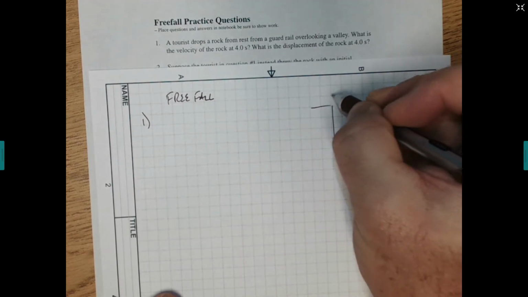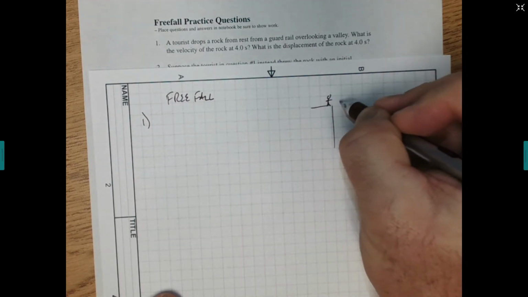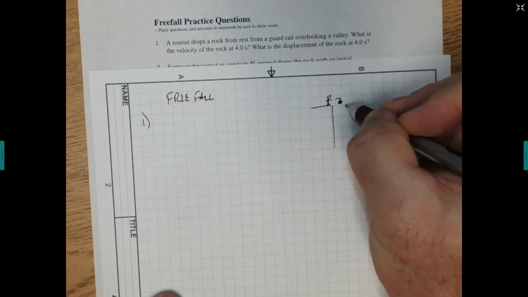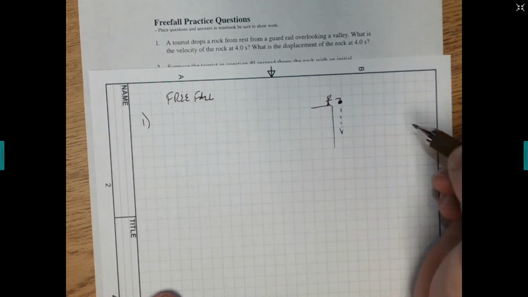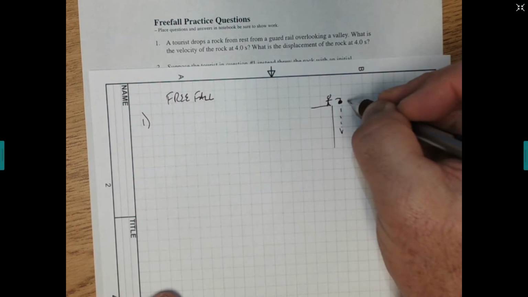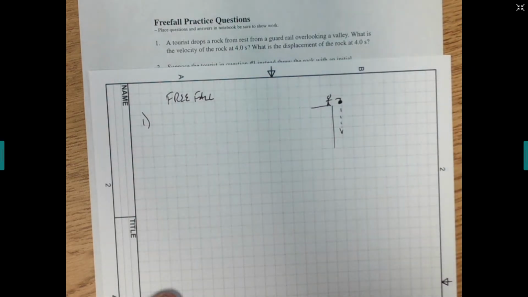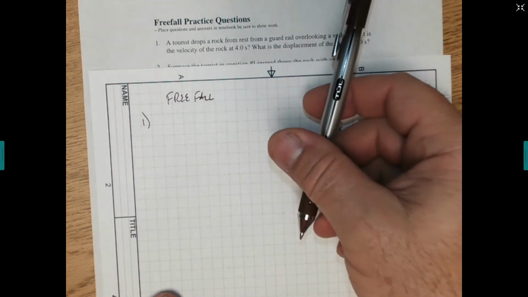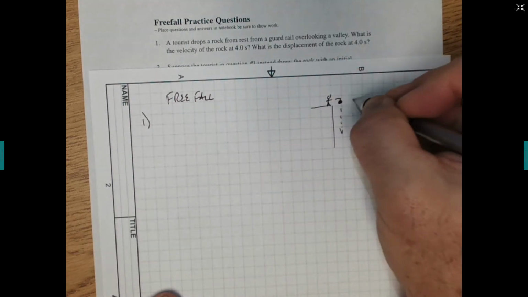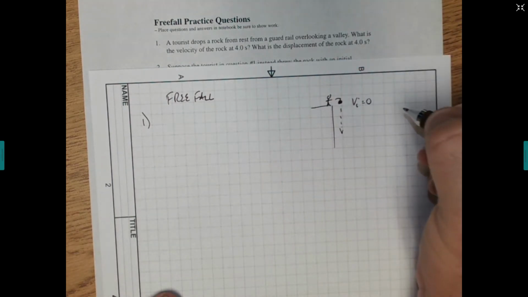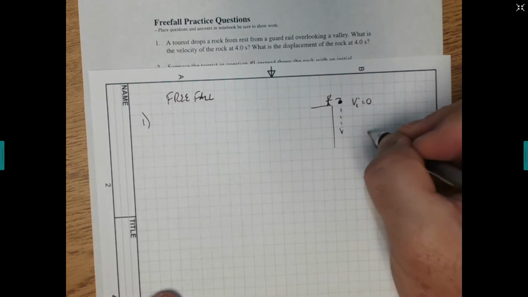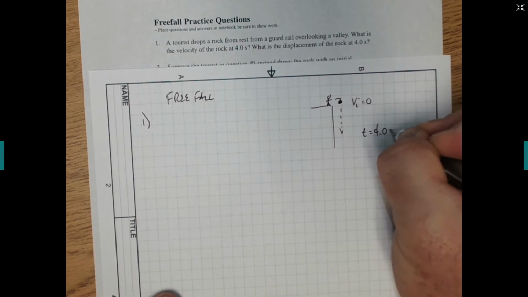So we're sitting up here. We have the tourist standing up here. They're going to drop this rock. This rock's going to fall. When they first drop it, it hasn't started moving yet. It's kind of just sitting there like my pen. And then it just drops down. So at the initial part, we're not moving. My initial velocity is 0. And then my time is going to be 4 seconds.